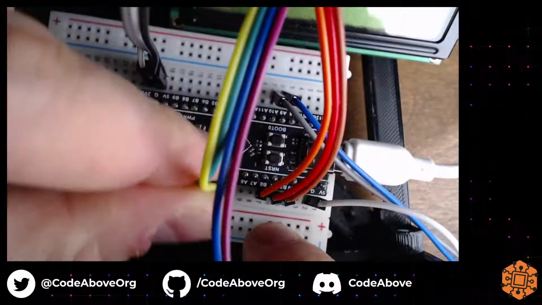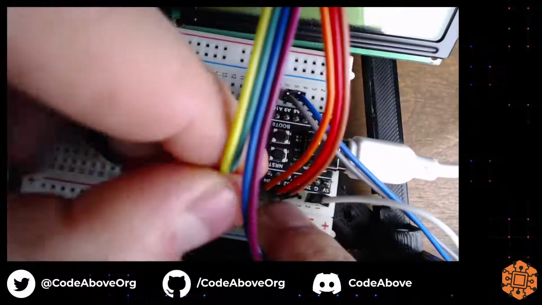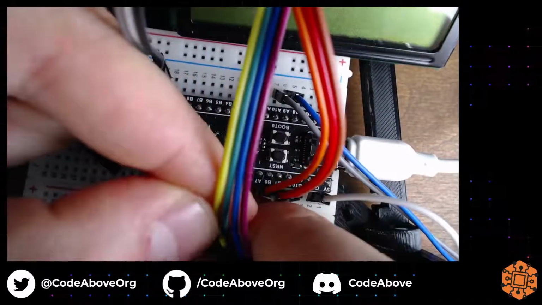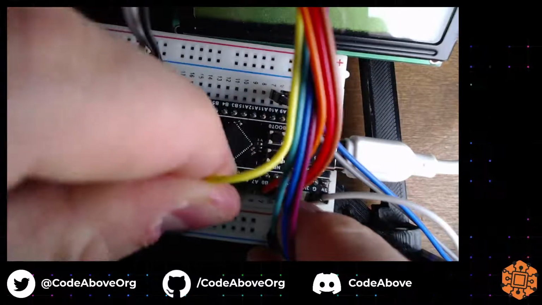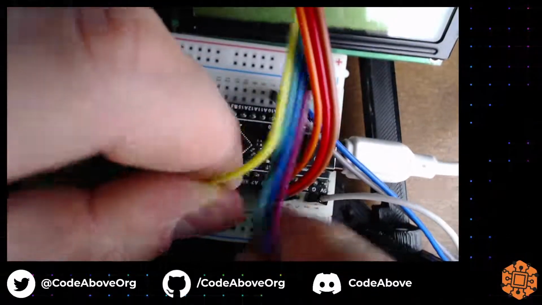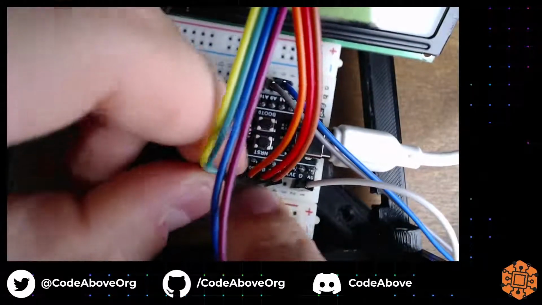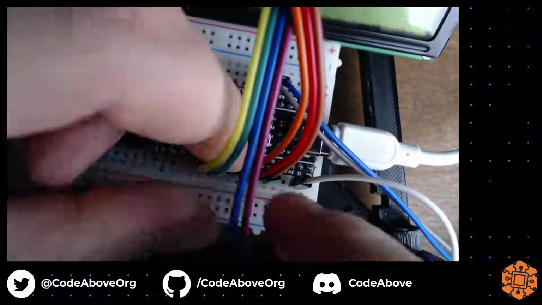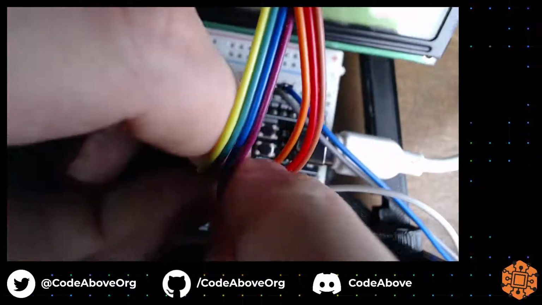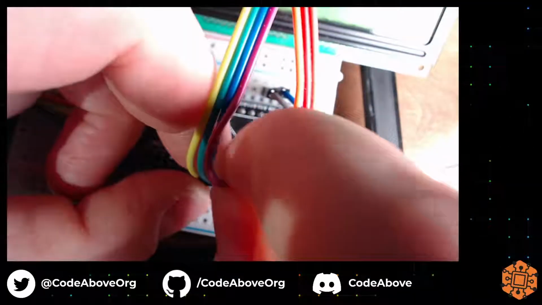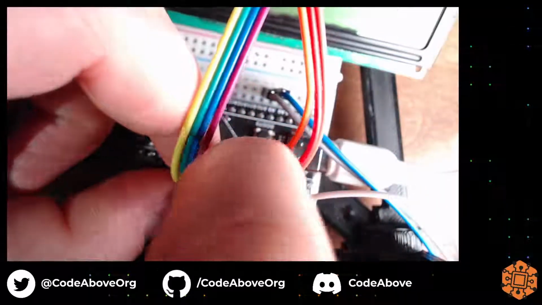Oh, yellow is first. So D0, D1, D2 and D3. Alrighty.